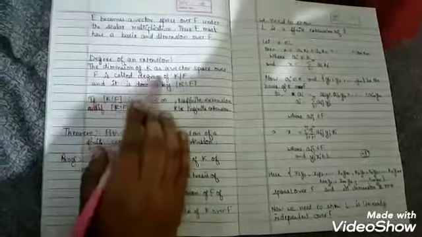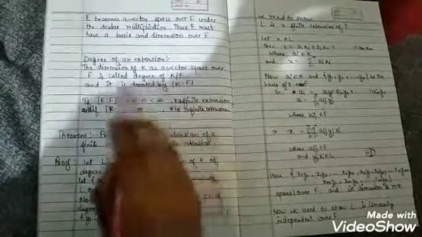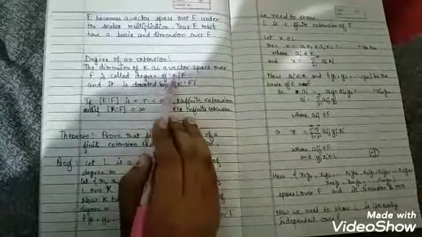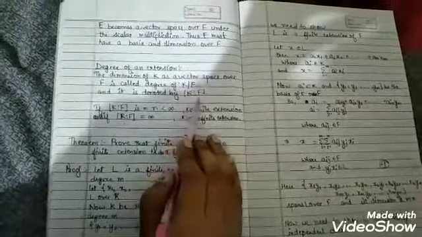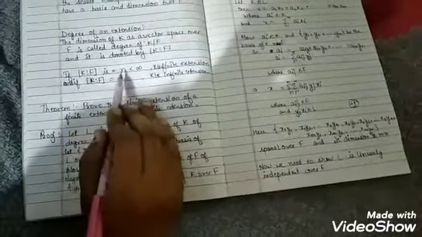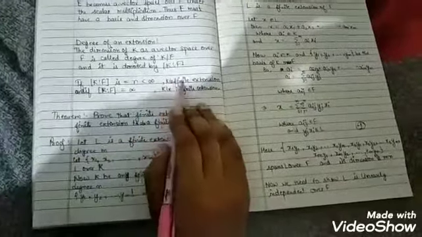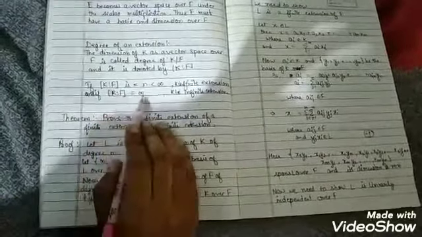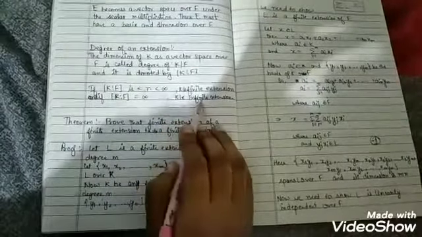Now the degree of an extension. The dimension of K as a vector space over F is called the degree of K/F, and it is denoted by dim of K over F. If dim of K over F is equal to n, which is less than infinity, then K is called a finite extension, and if dim of K over F is equal to infinity, then K is called an infinite extension.